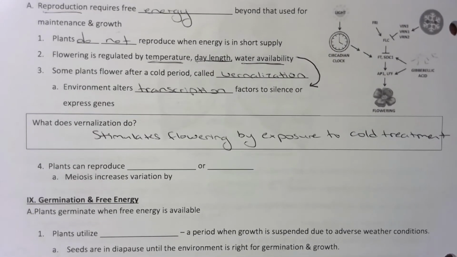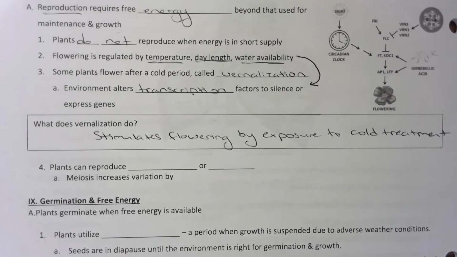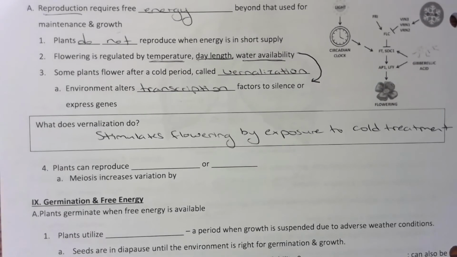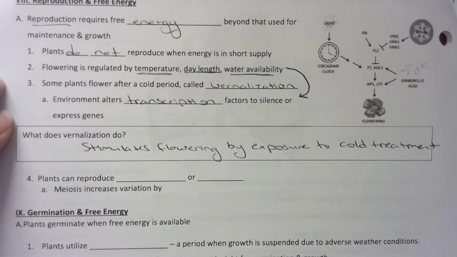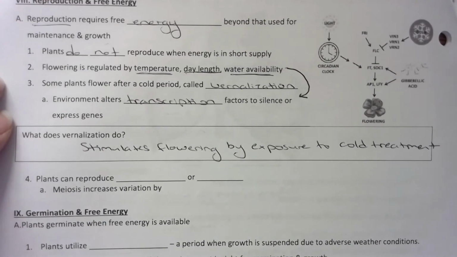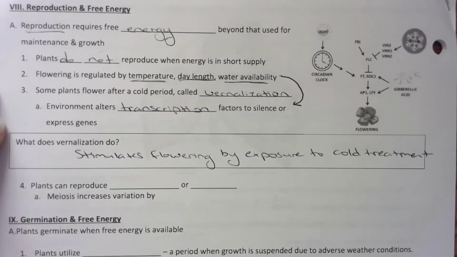So if it just stays warm, they've done experiments and those plants actually stop flowering because it's like they're expecting cold to happen. And so if you have a flower in an artificial environment that doesn't get that cold, then it's like it's waiting for that cold to happen to ensure that surely the temperature is going to get better, day length is going to get better, water availability is going to get better because it's spring. So it needs that cold shock to be like, hey, winter happened, now we can flower. And if you don't give it that, then they won't flower.